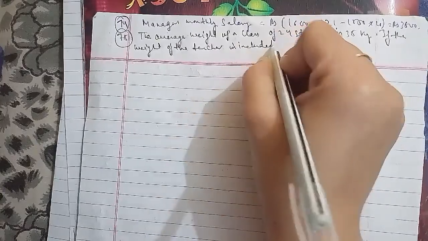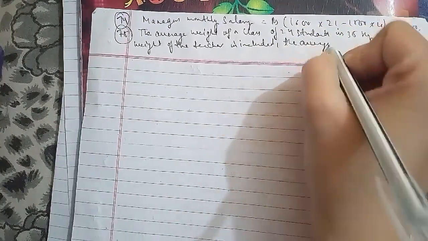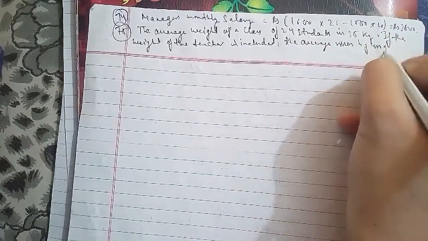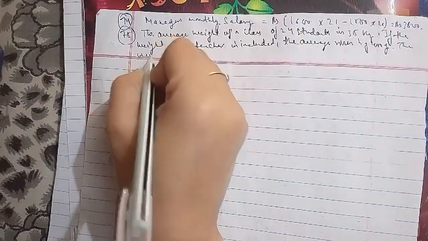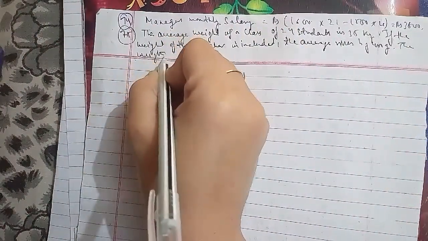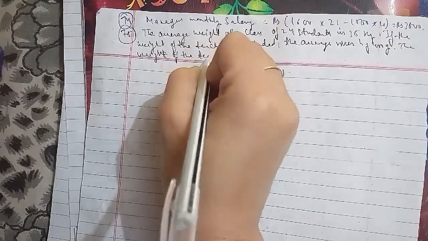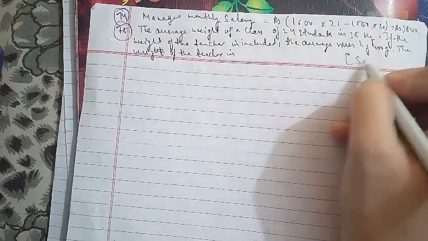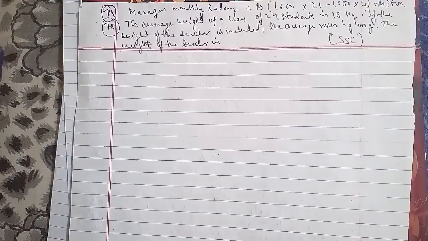The average rises by 400 gram. The weight of the teacher is, this has been asked in your SSC examination paper, that we have to talk about. The options we have are 45 kg, 50 kg, 53 kg and 55 kg, which is also an important one here.